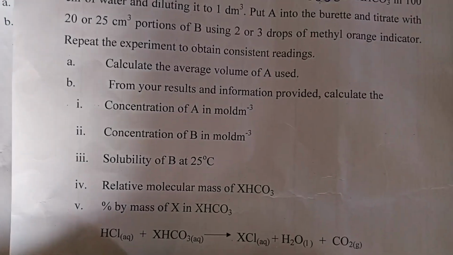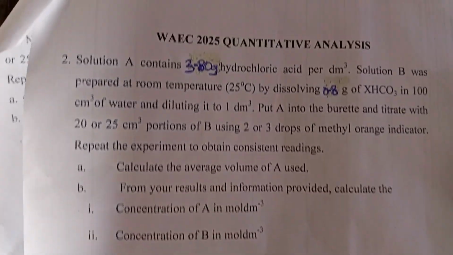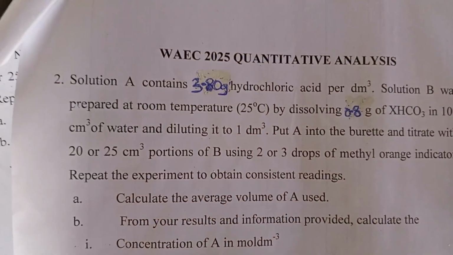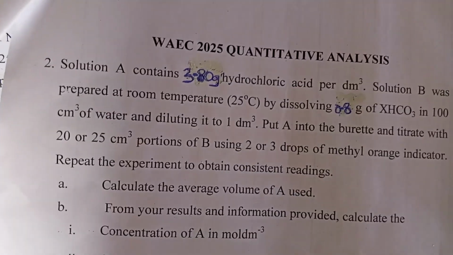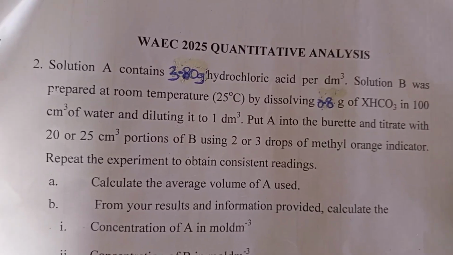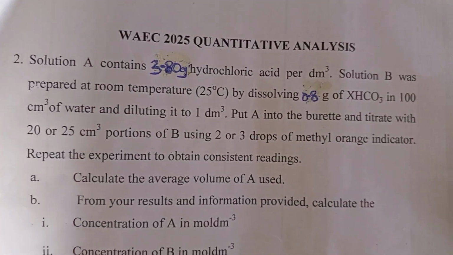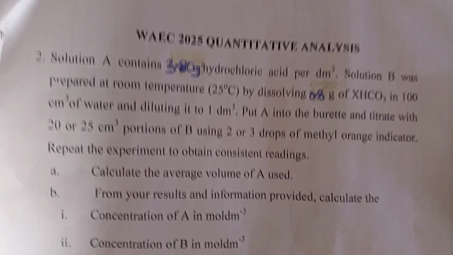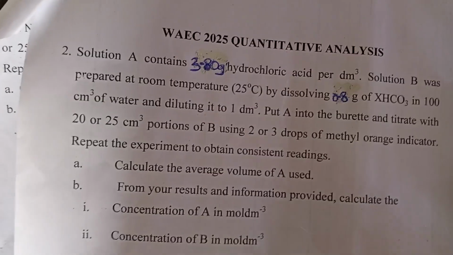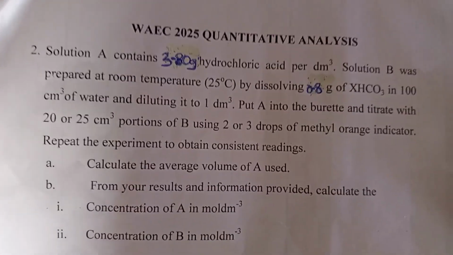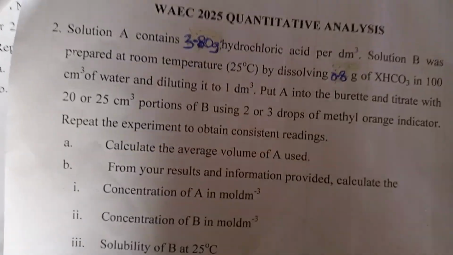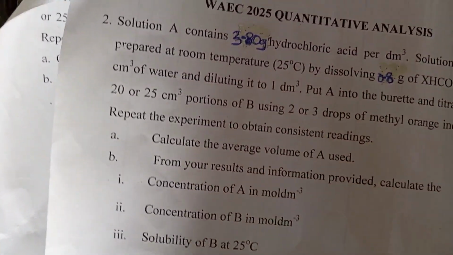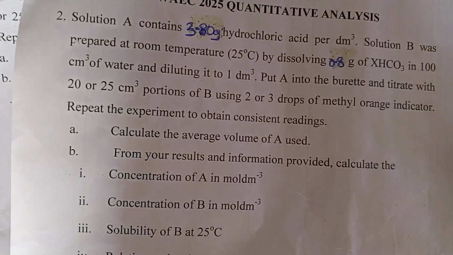We're looking for CA. To get our CA, we have to get information from the equation. The first sentence says solution A contains 3.80 grams of the acid per dm cube. 3.80 gram per dm cube means what? The mass of a solid in 1 dm cube is called the mass concentration, or the concentration in gram per dm cube. So let's go to the board.